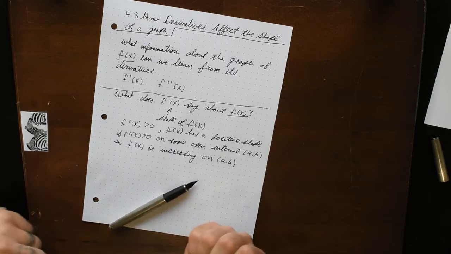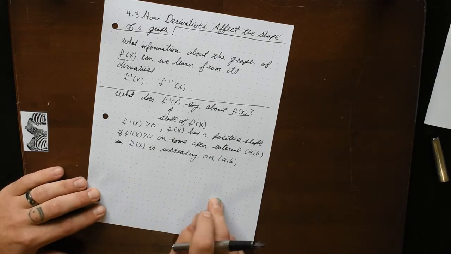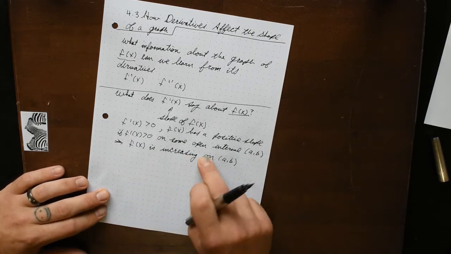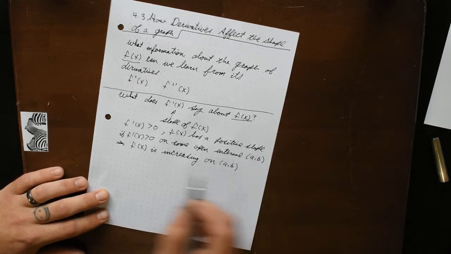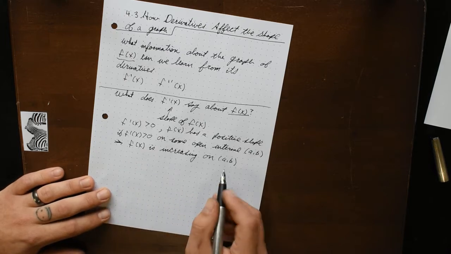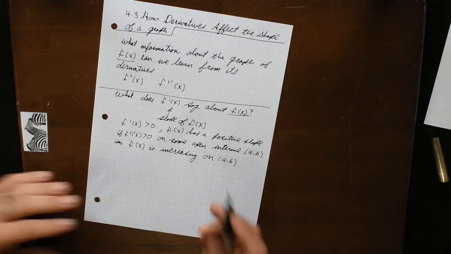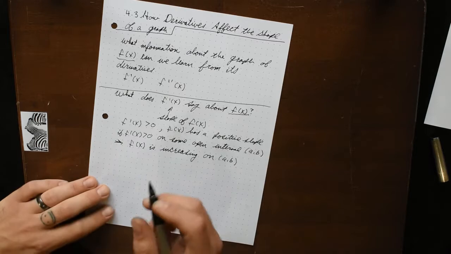We read graphs from left to right. So reading from left to right, positive slope means the y value is going up. If the derivative is positive on this interval, then the y values are going up on that interval. The same but opposite is true.